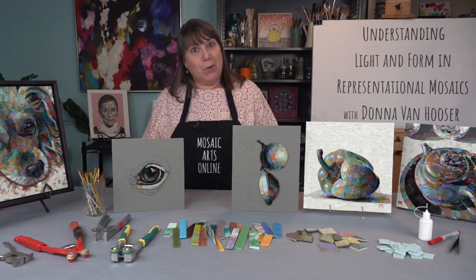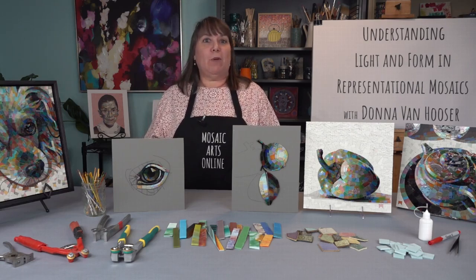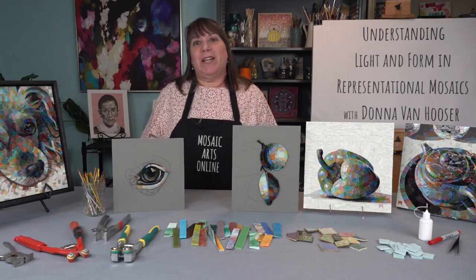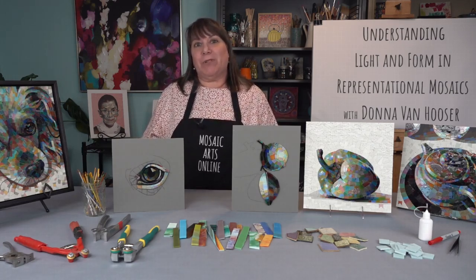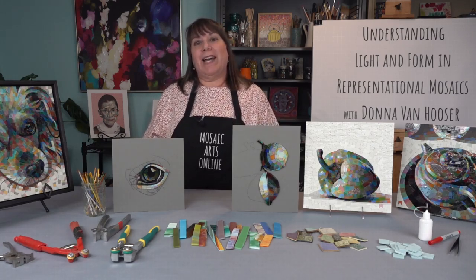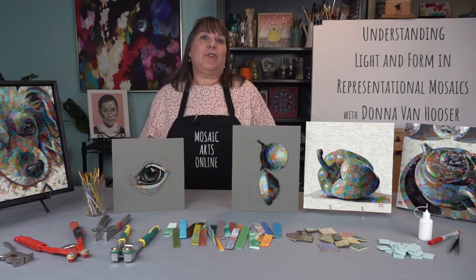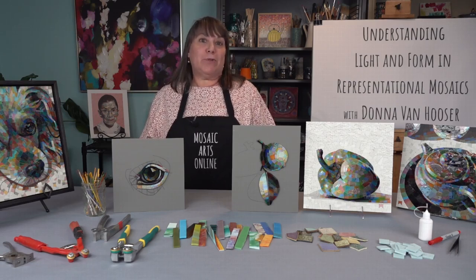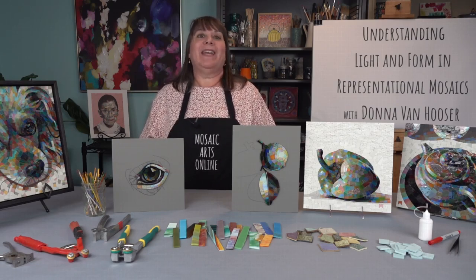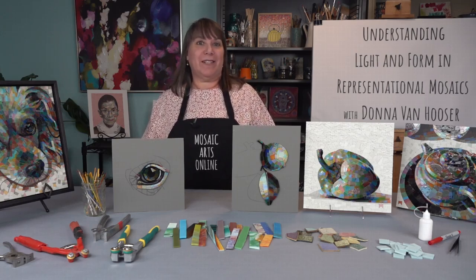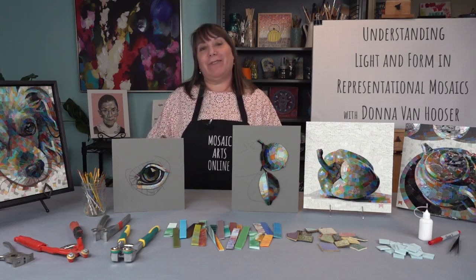By the end of this course, you will be able to understand how light and shadow interact to create form in representational mosaics. Use andamento effectively to enhance your work's perception of light and depth. Apply advanced cutting techniques to create complex shapes and shading transitions, and to create mosaics that convincingly portray the play of light and form. So join me in this deep dive into light, form, and cutting skills to take your mosaic art to a new level.